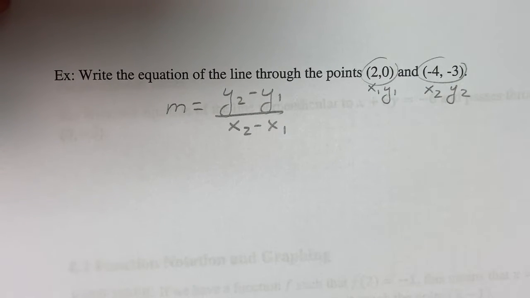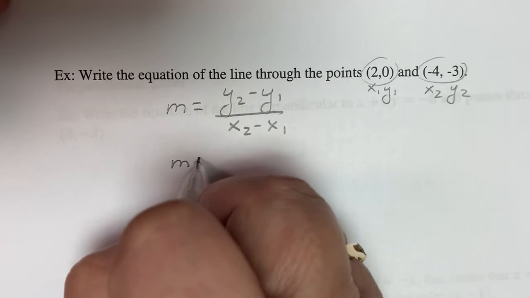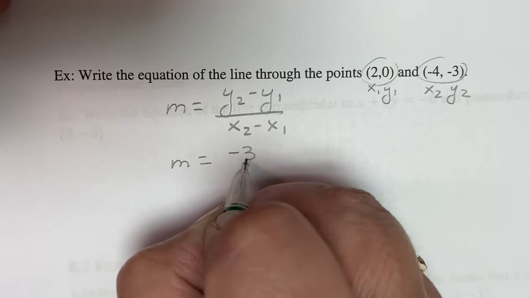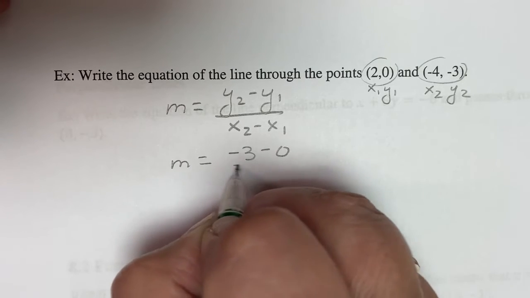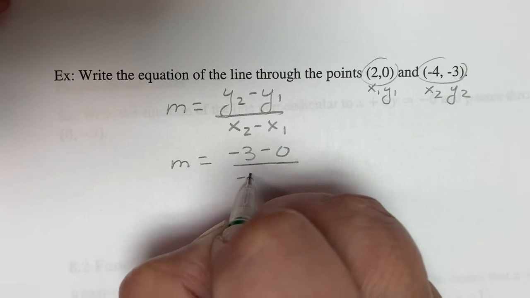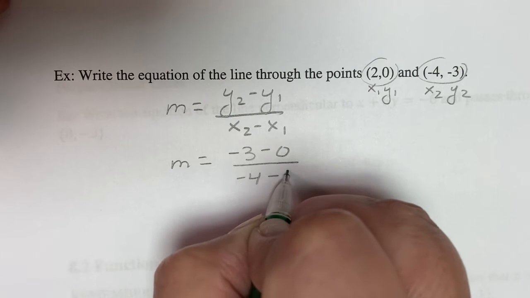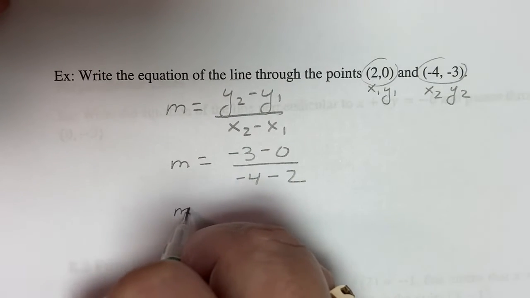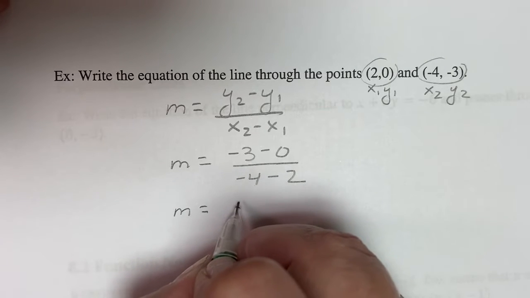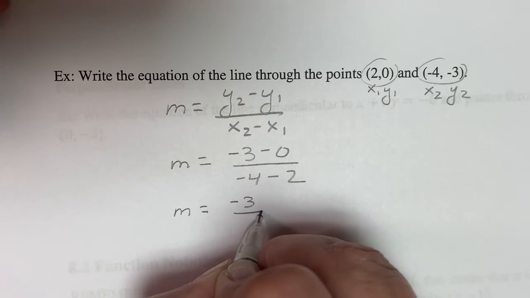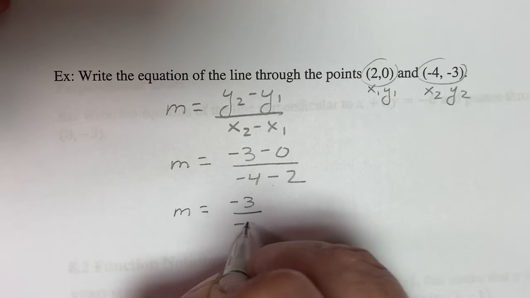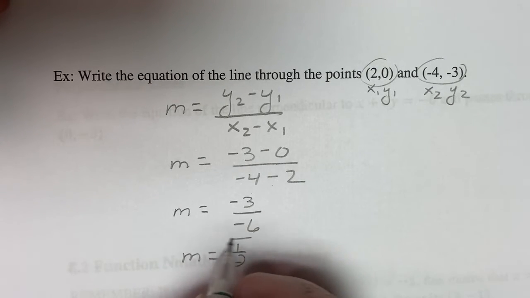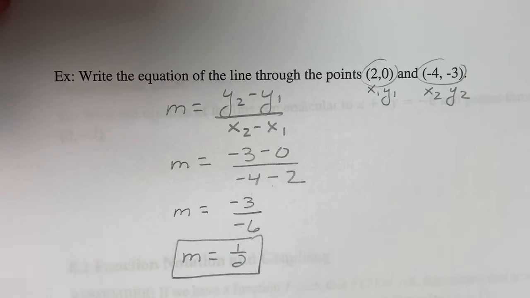Let's plug in those values to find the slope: y2 minus y1 over x2 minus x1. Well, -3 minus 0 is -3, and -4 minus 2 is -6. Make sure you reduce. The slope of my line is 1/2.